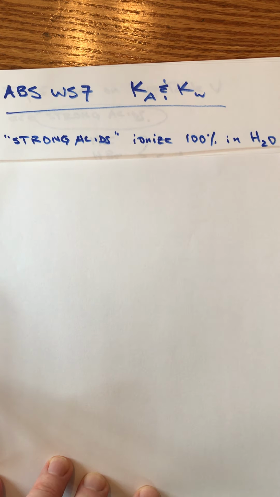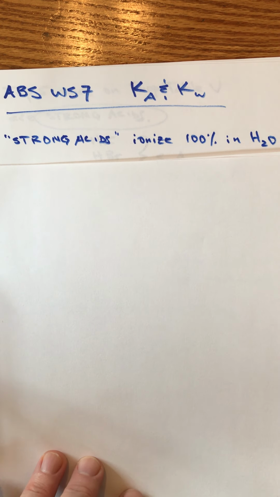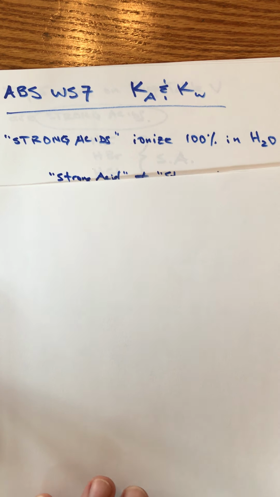Strong acids are acids that ionize 100% when they're in water. Every single molecule starts out with covalent bonds, and every one of them breaks and leaves an electron behind. They form ions that are mobile in solution.